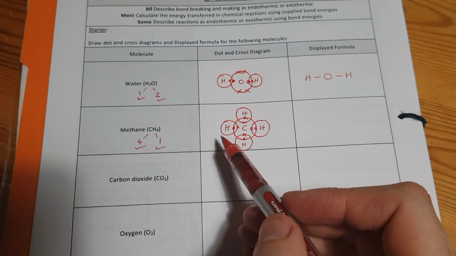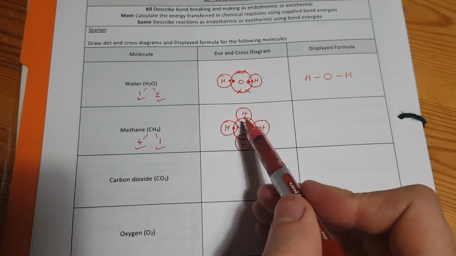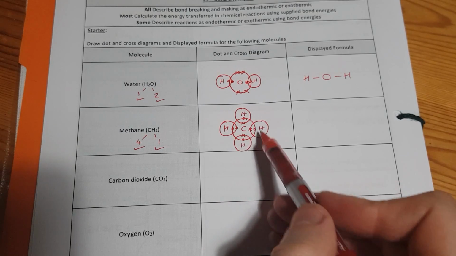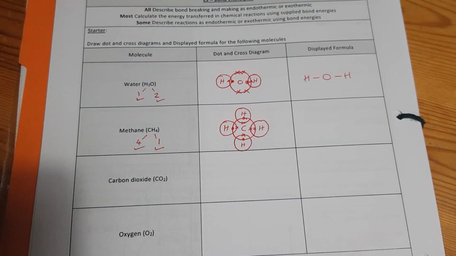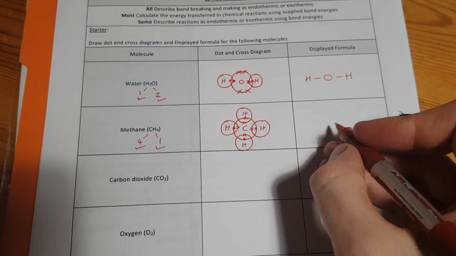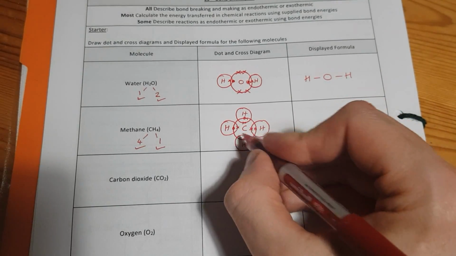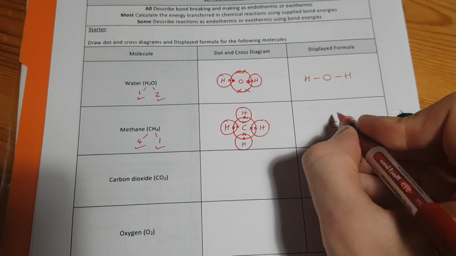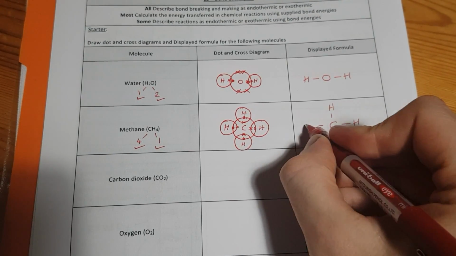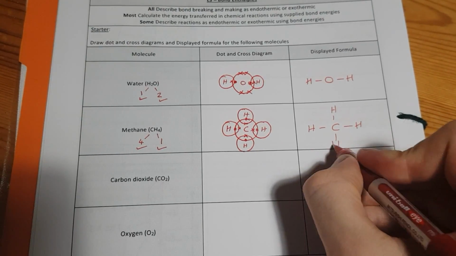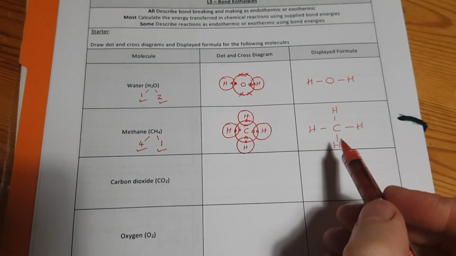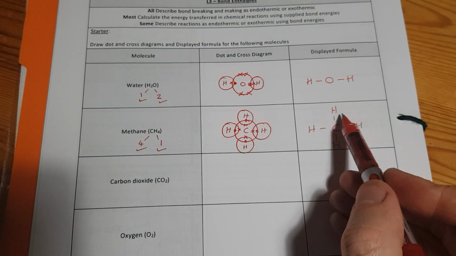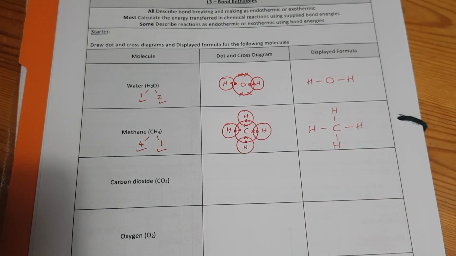The hydrogen had 1 electron to start with, and it's used that in the bond. And the carbon had 4 electrons to start with, and it's used all 4. So that's it. We don't have to add any extra electrons. And in terms of the displayed formula, we can replace each one of these covalent bonds with a line. So carbon with 4 hydrogens. And again, now we've done this, we can see that this molecule contains 4 carbon-hydrogen bonds.